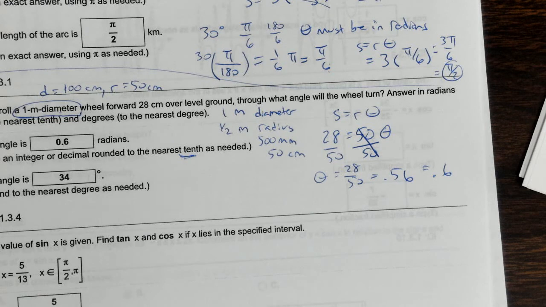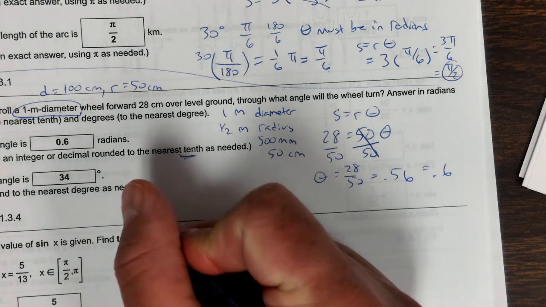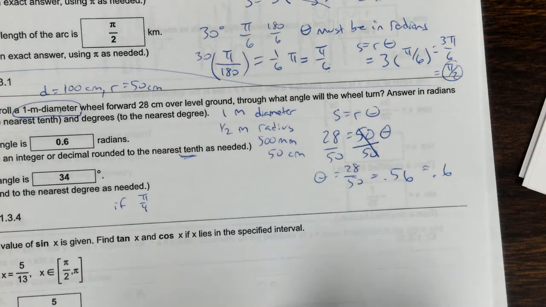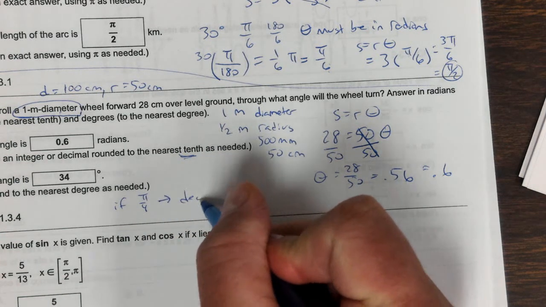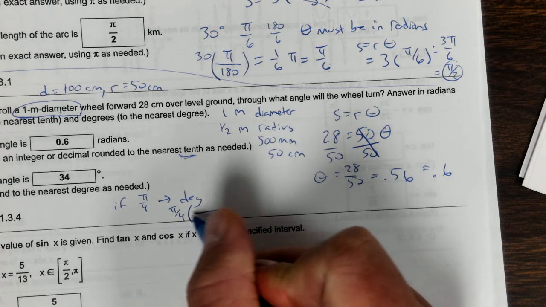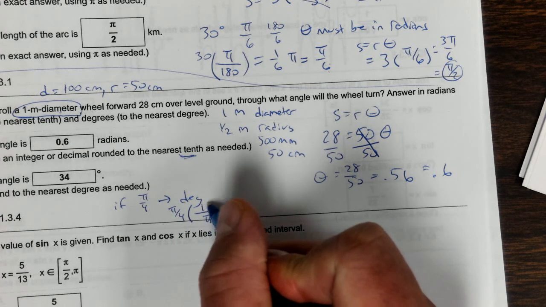Now, before, when we said, if you have like pi over 4, then how do I make that degrees? How we did that is if you have pi over 4, then you got to put pi on the bottom for them to cancel.